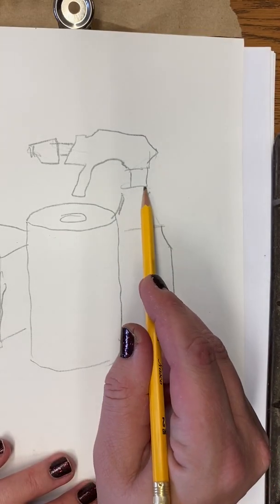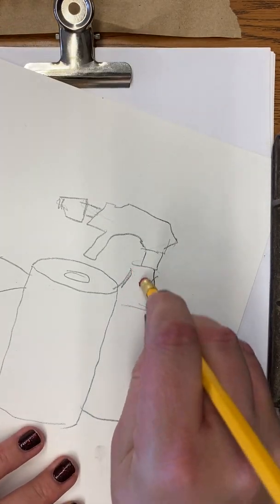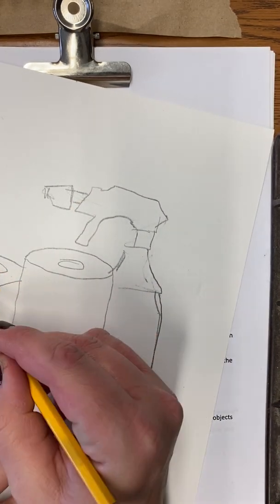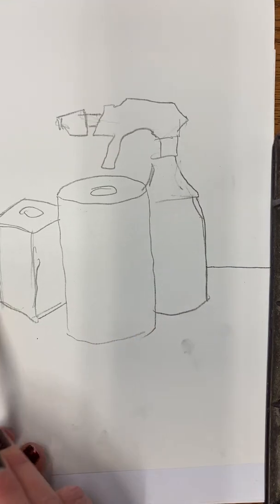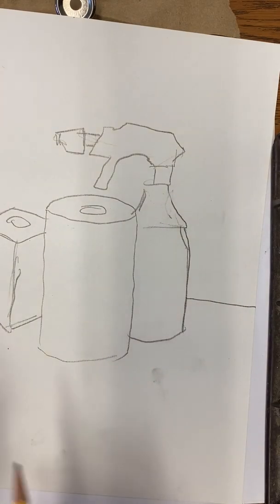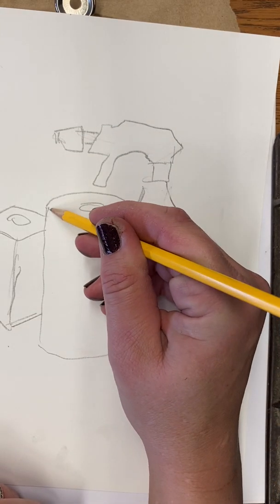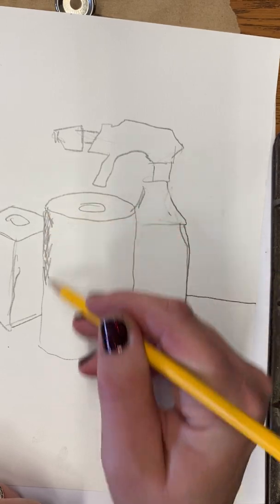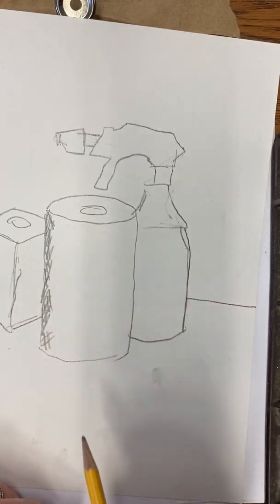On my contour line last week, you can pick your pencil up, you can leave lines behind. Then I need to draw a table line, so all your objects aren't floating in space. And now we're going to shade. I'll just show you the paper towels for lack of time. You're going to use diagonal lines. Almost like you're doing a hashtag all over the place.